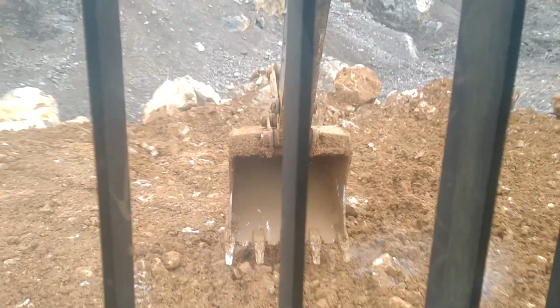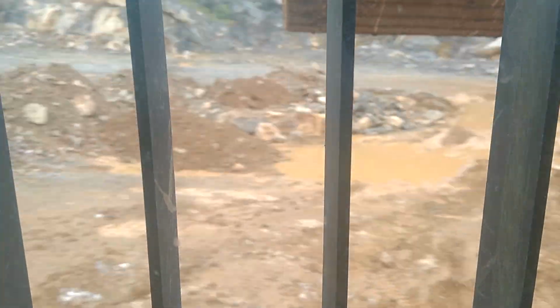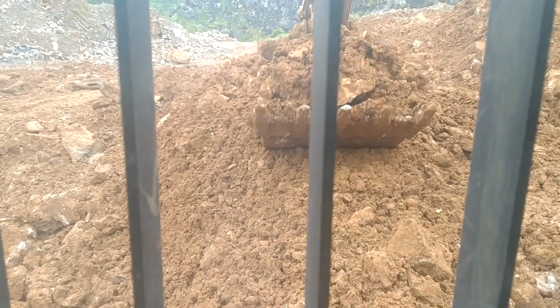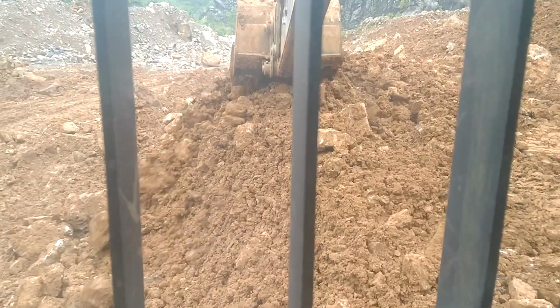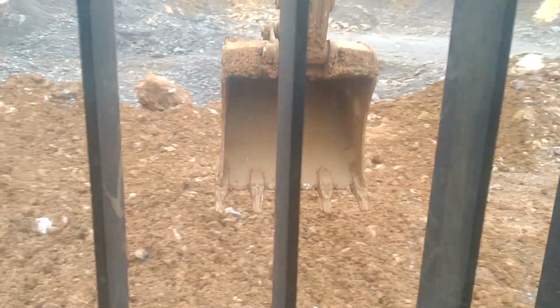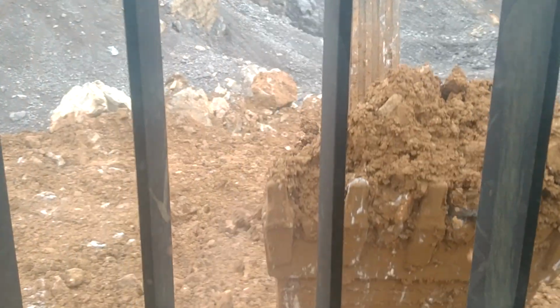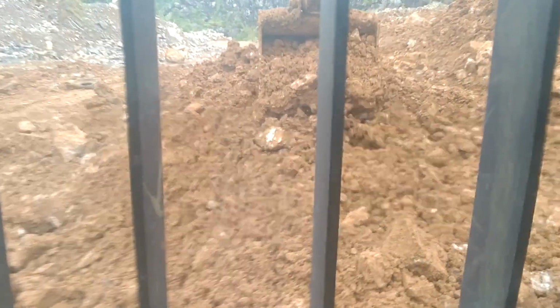So what I need to do now is to remove all this overburden, and then build a pad for the truck to load the blasted limestone, maybe tomorrow. So I need to rush doing all this excavation, all this transfer of overburden to the other side, so that I can create a pad to cater to the loading area instead of the dumping area. And right now at the front of me is the dumping area.